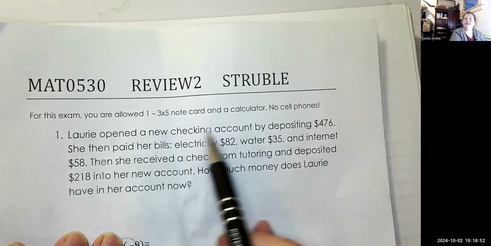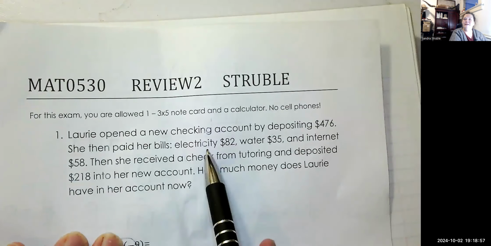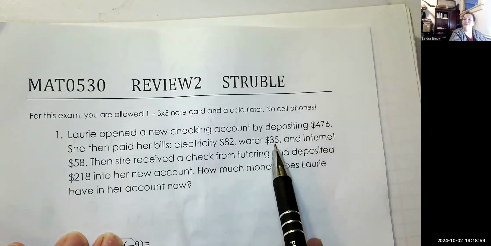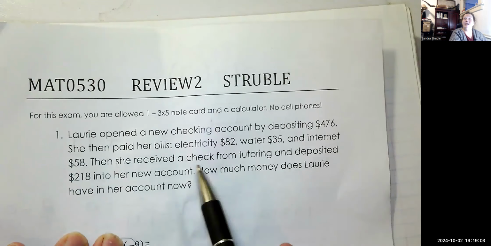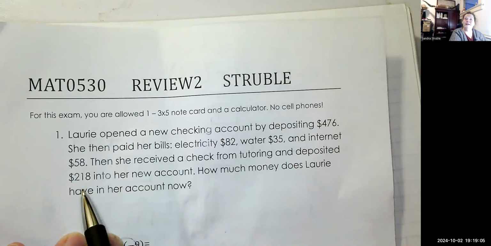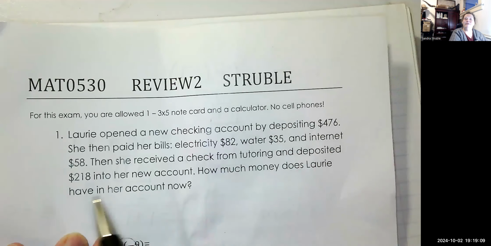Lori opened a new checking account by depositing $476. She then paid her bills. Electricity was $82, water $35, and internet $58. Then she received a check from tutoring and deposited $218 into her new account. How much money does Lori have in her account now?